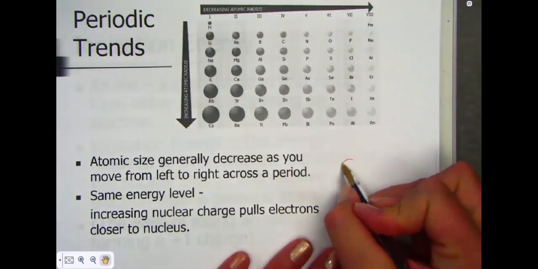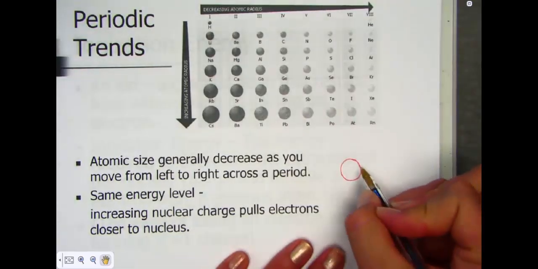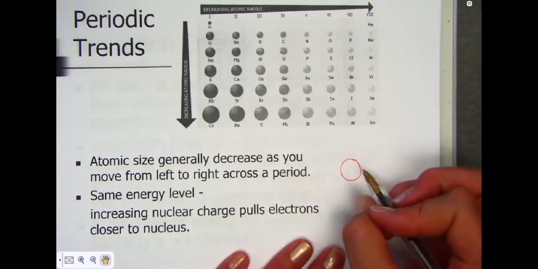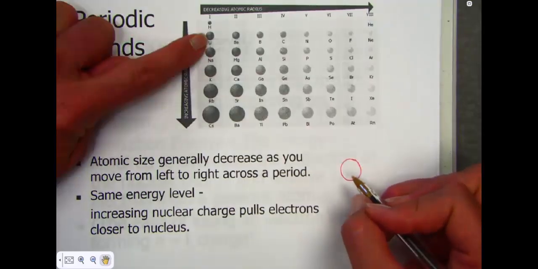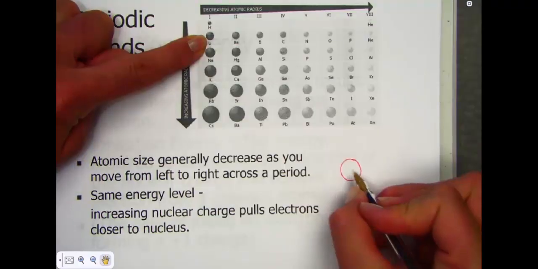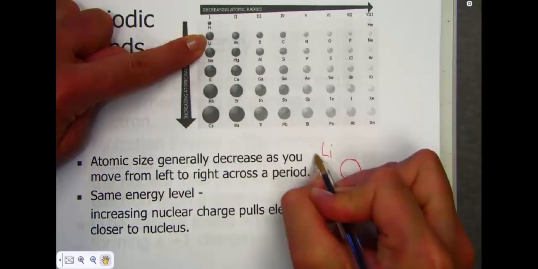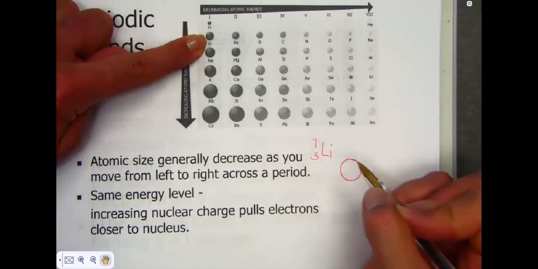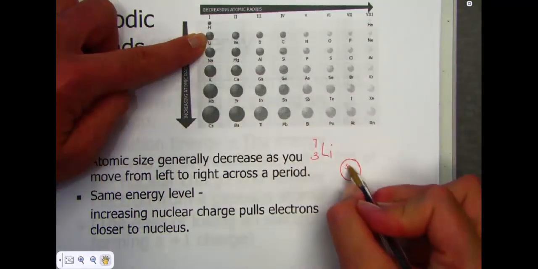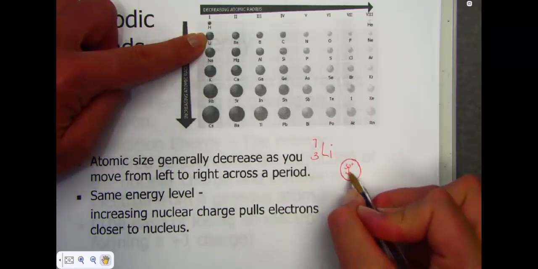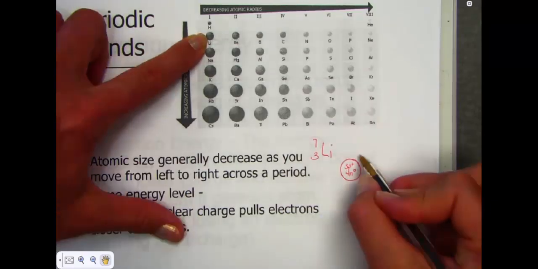Let's explain that in terms of drawing a little model here. I'll do lithium's row. Lithium right here. Lithium is number 3, mass number 7. So inside of my nucleus, I have 3 positive protons, 4 neutral neutrons.